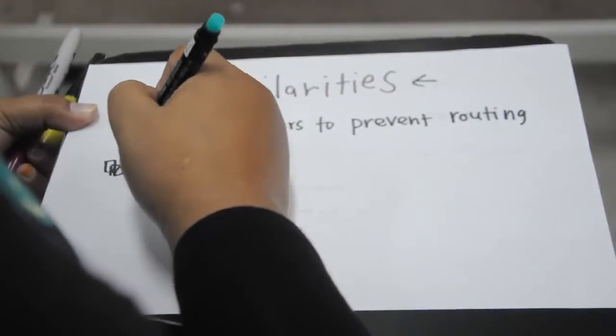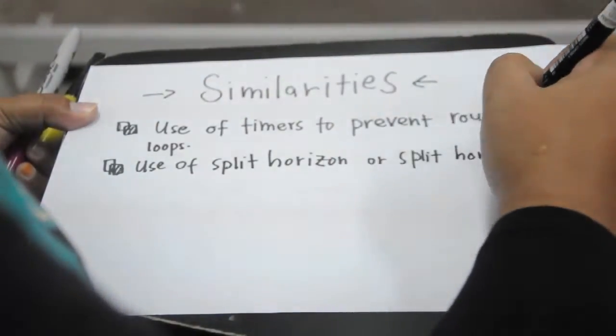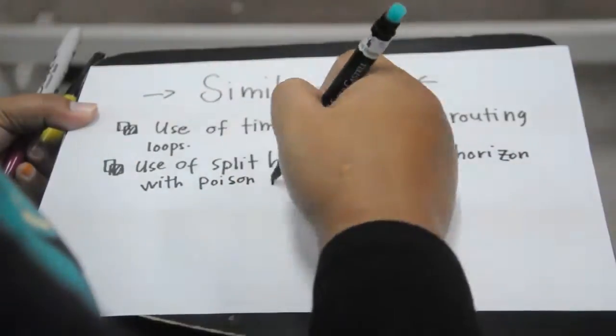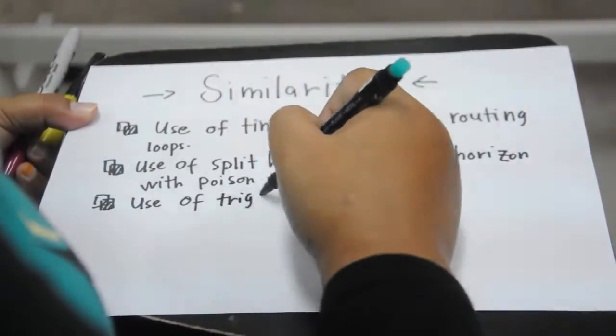Similarities between RIP 1 and RIP 2. Use of timers to prevent routing loops. Use of split horizon or split horizon with poison reverse. Use of triggered updates. Maximum hop count of 15.